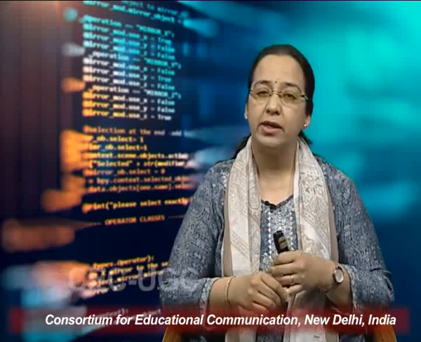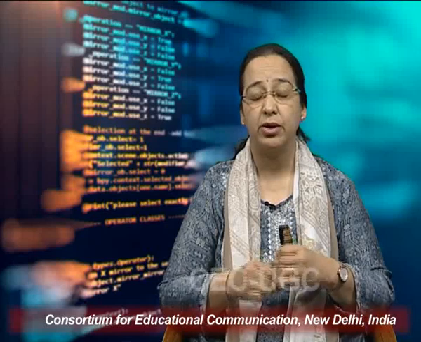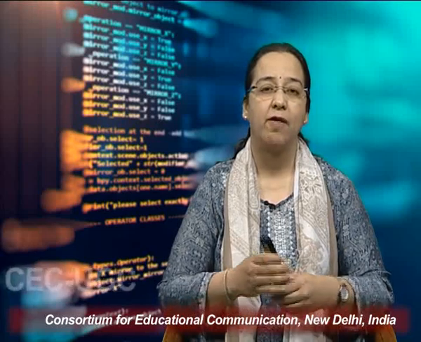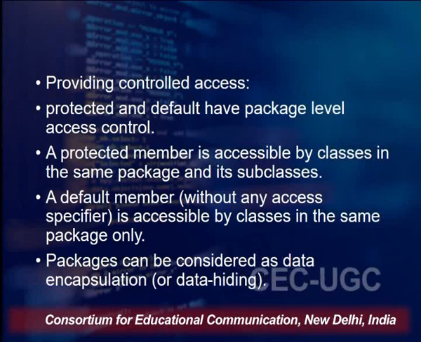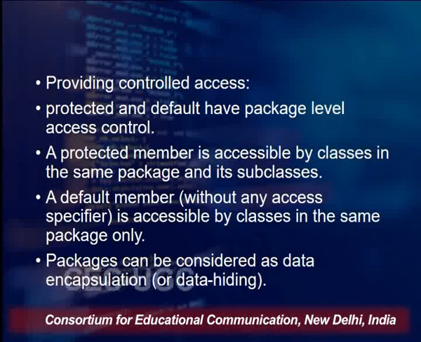Not only the default access modifier, which is there if we do not provide it explicitly, the protected access modifier also has package level access control, and a protected member is accessible by classes in the same package and its subclasses also, because it is protected.